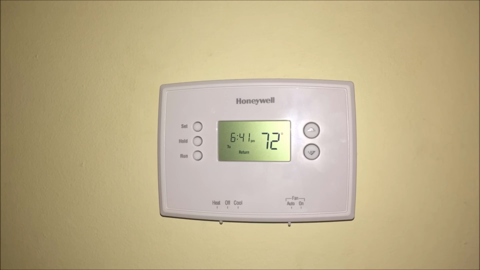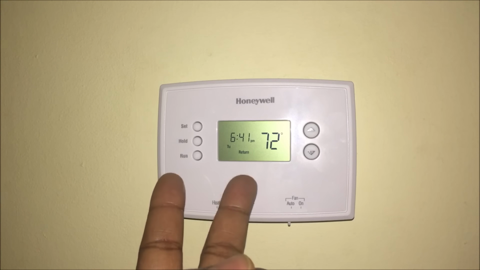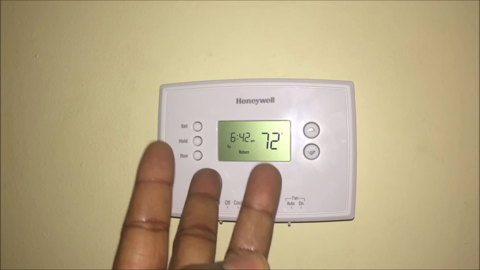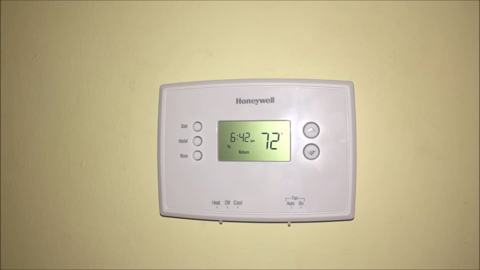Hello everybody. Today I'm going to be showing you how to program the Honeywell 2300B programmable thermostat. By default, this thing comes programmed with a predefined set time and temperature for each of the set schedule periods. And what I mean by the set schedule periods is there's 4 of them. You have a wake time set schedule period, a leave, a return, and then a sleep. And I'll show you those right now.